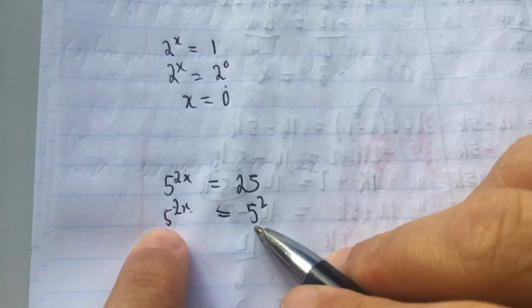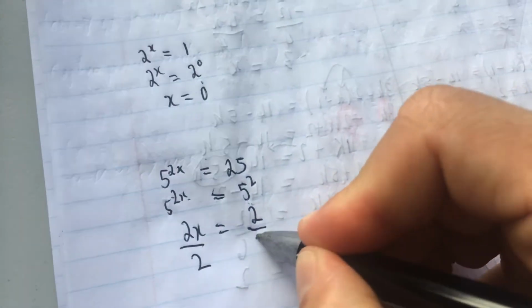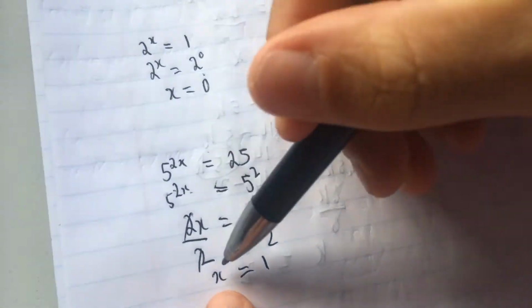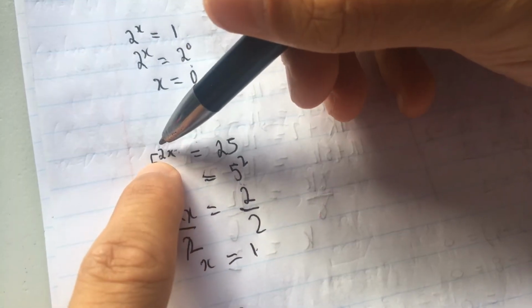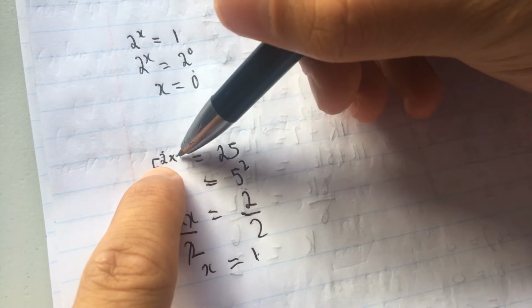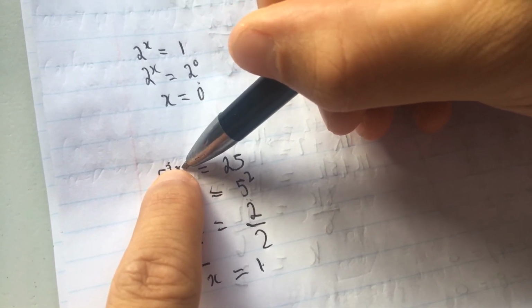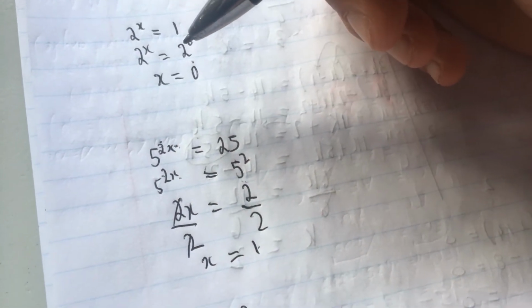Same bases, drop the base. 2x is equal to 2. What am I solving for? X. So how do I get rid of the 2? Divide by 2. Divide by 2. Cancel, cancel. X is equal to 1. So let's check if I put this 1 in here. So that's saying 2 times what? 2 times 1, which will give me 2. What's 5 squared? 5 squared is 25.